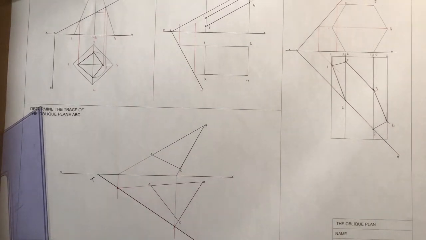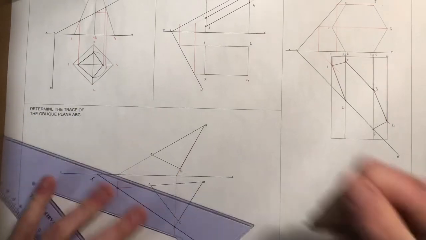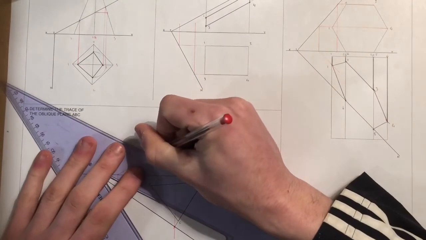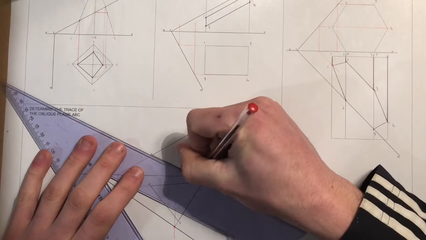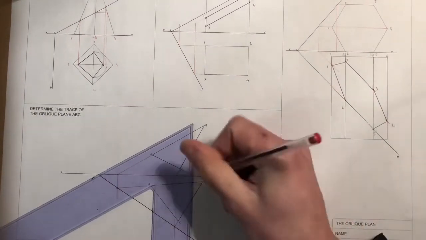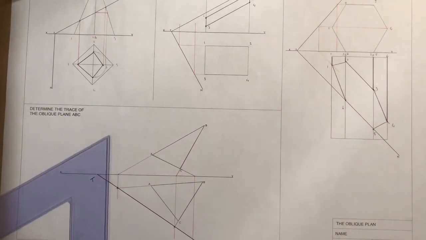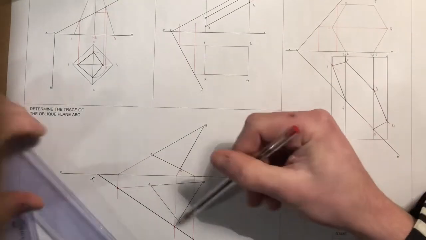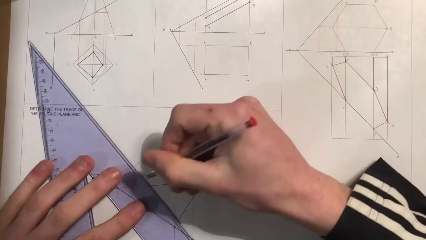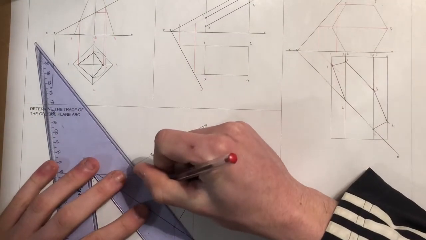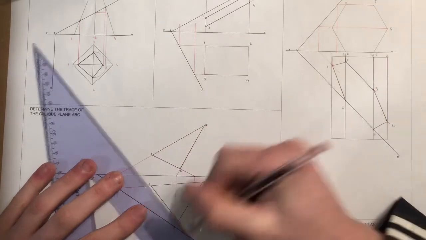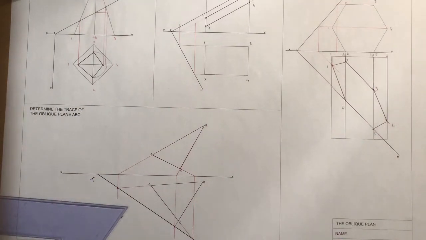Now, just to prove that method works, you can do it with the other line as well. So I'll just show you AC, I extend AC, I bring it down, and if this is done correctly, when I extend AC here, it should hit that point there. Perfect. Okay, so that shows you can do it with any of the lines, it doesn't matter.